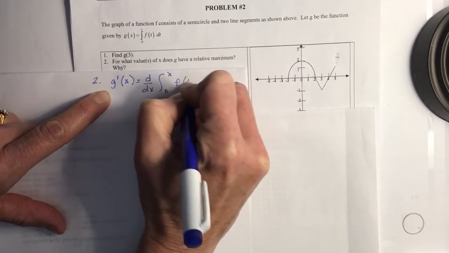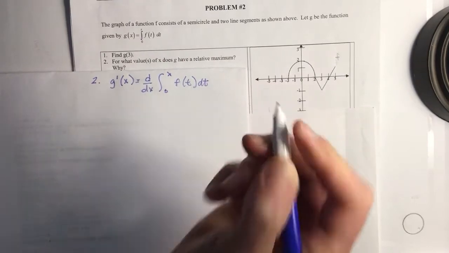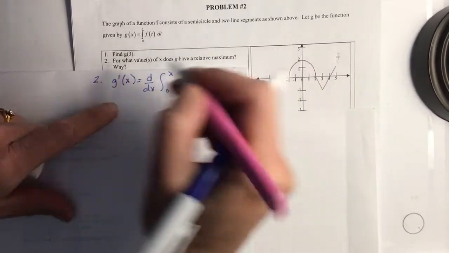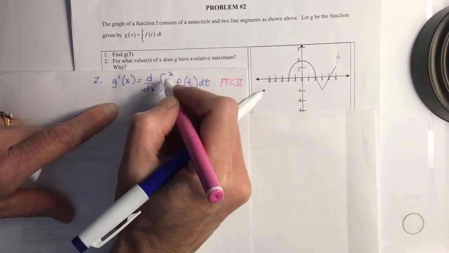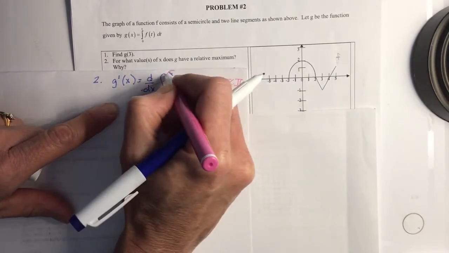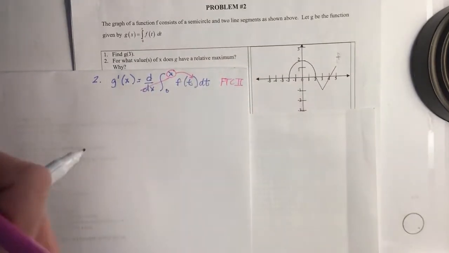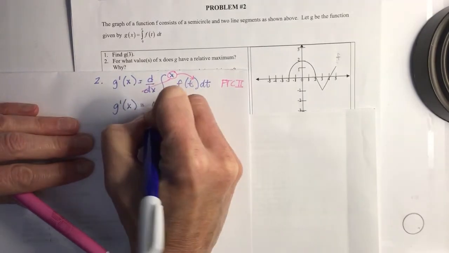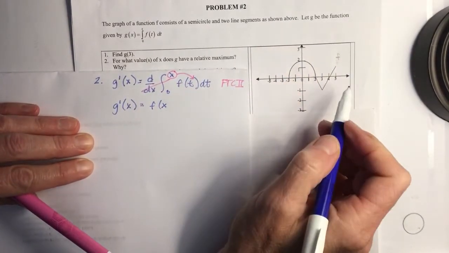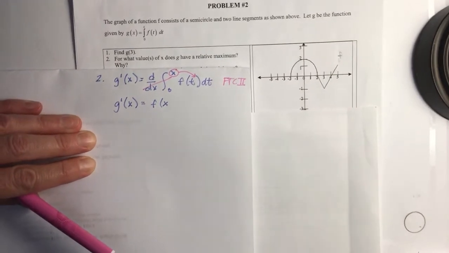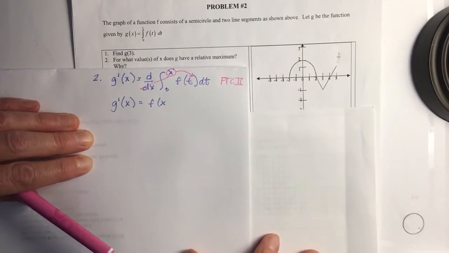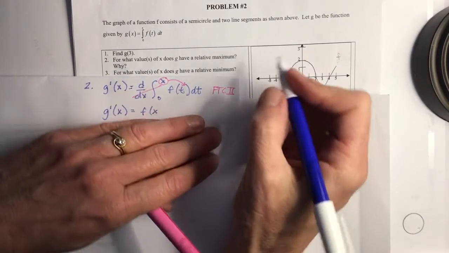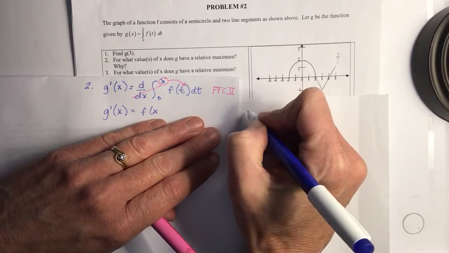You're thinking FTC2, right? FTC2, which means we cross this out, the derivative and the integral cancel out, and we plug in x. So g prime is equal to f of x, and we've got the graph of f, which means we also have the graph of g prime. So let's go over here and make a quick sign chart to find our relative maxes and mins.